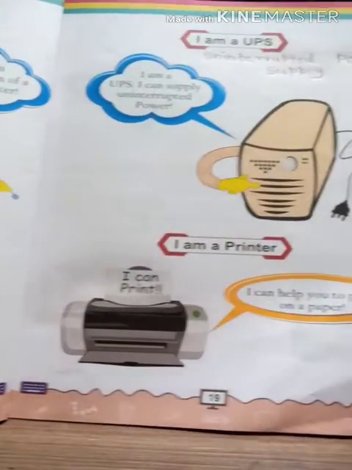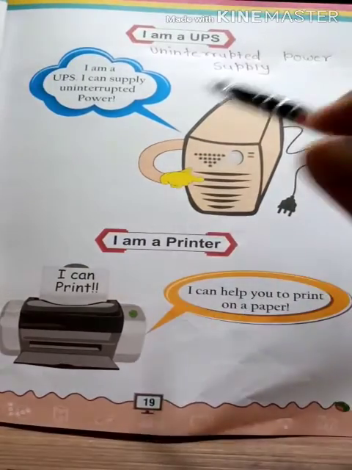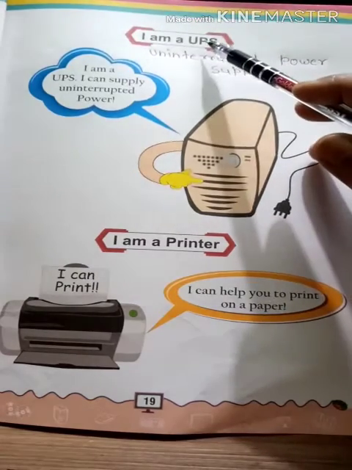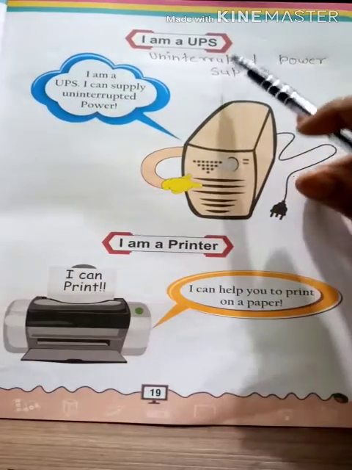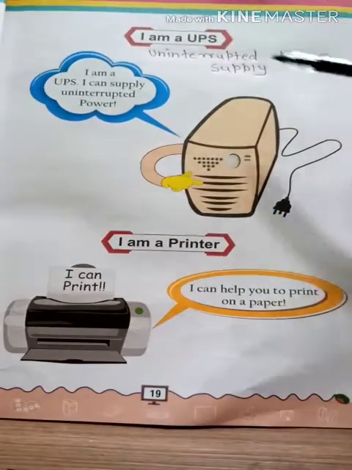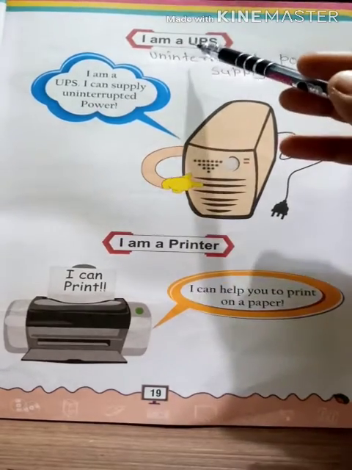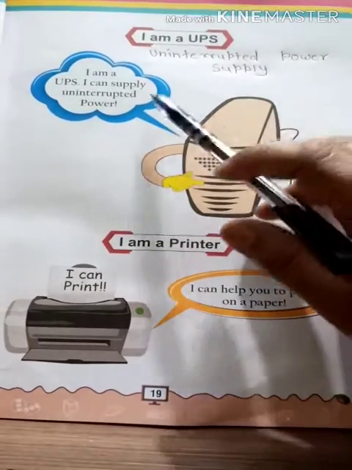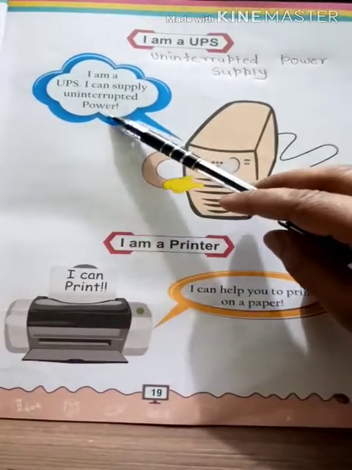On the next page, page number 19, you can see the next part of our computer system. I am a UPS. What is UPS? First of all, the full form of UPS. U stands for uninterrupted, P stands for power, and S stands for supply. So the full form of UPS is uninterrupted power supply. I am a UPS. I can supply uninterrupted power.